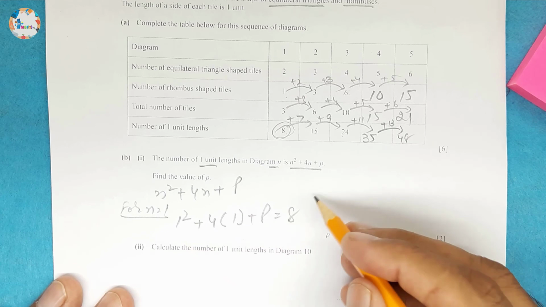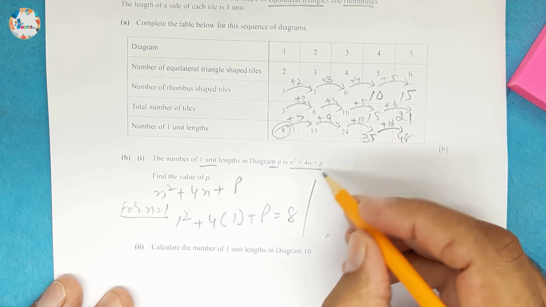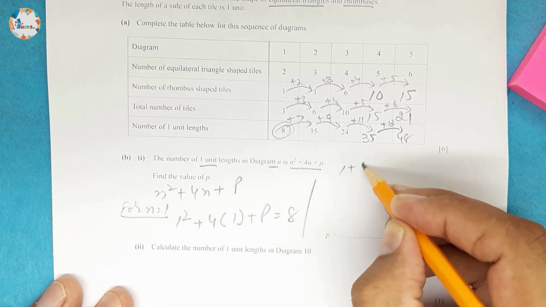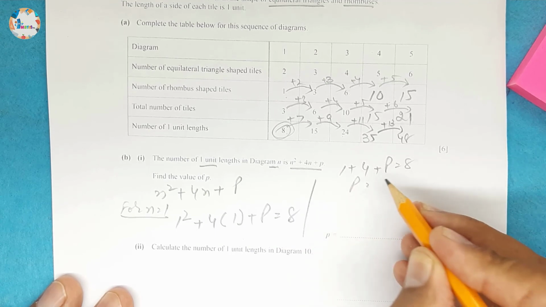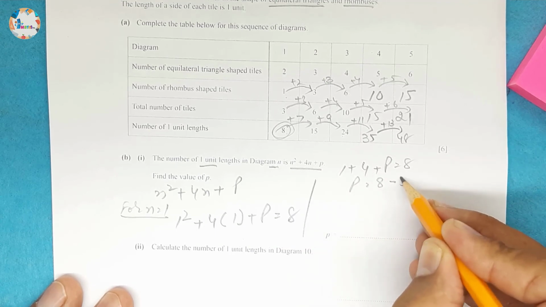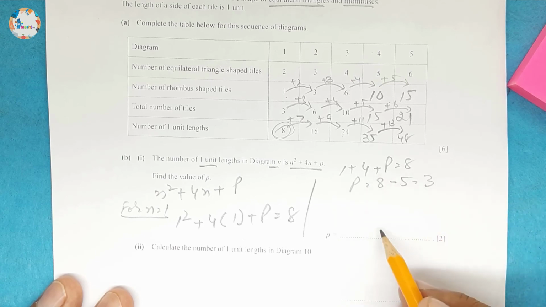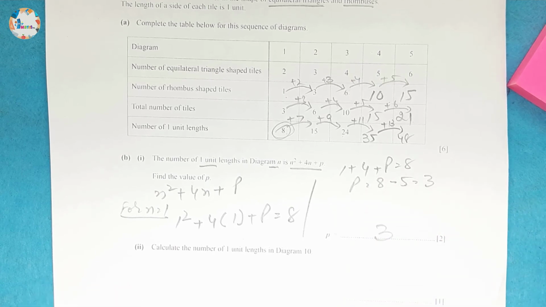Now we can simplify this. This will be 1 plus 4 plus P is equal to 8. So P is equal to 8 minus 5, which is equal to 3. So answer will be equal to 3.